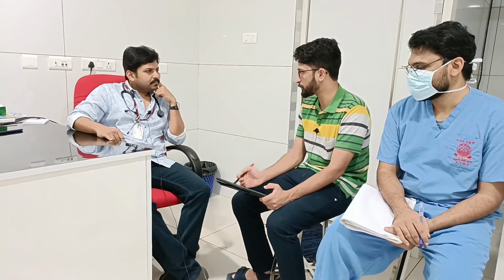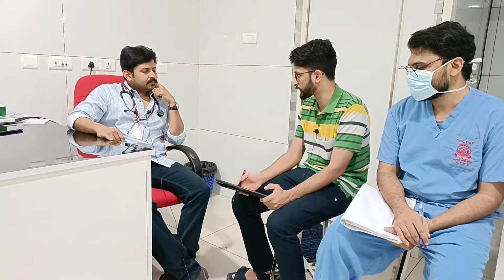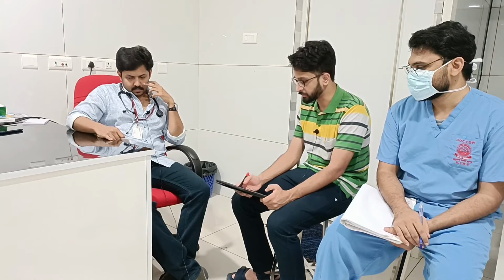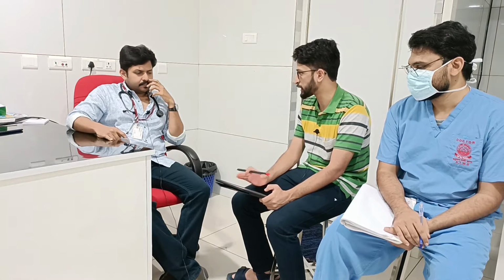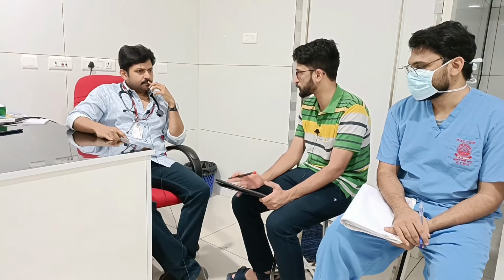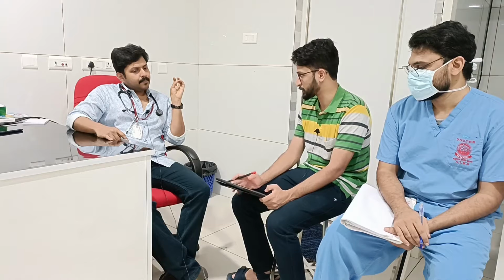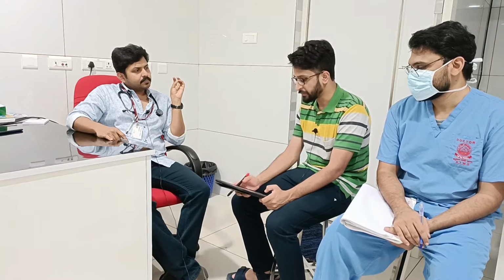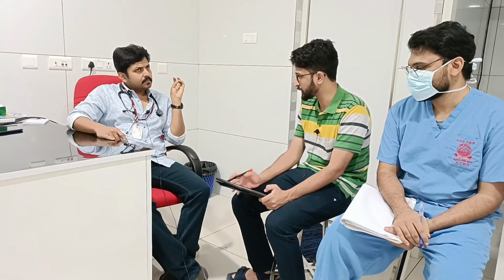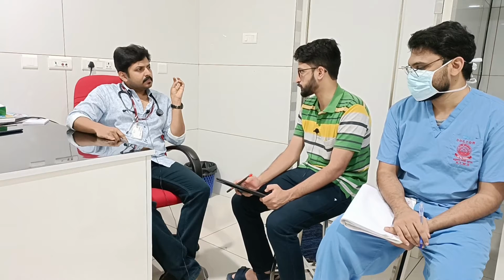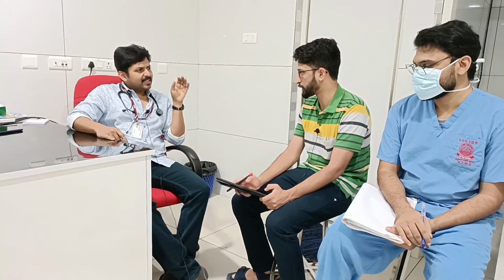Apart from the child's temperature, even the environment where the child is born is regulated. For a term infant, room temperature should be 23 to 25 degrees Celsius. For a preterm, less than 28 weeks gestation, the room temperature should be greater than 25 degrees.